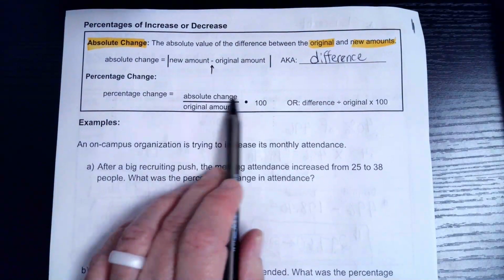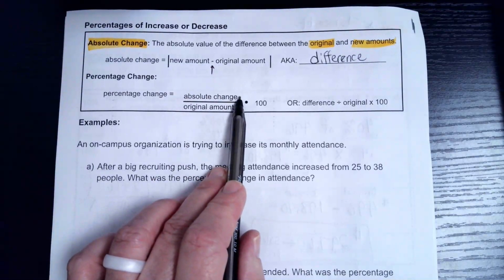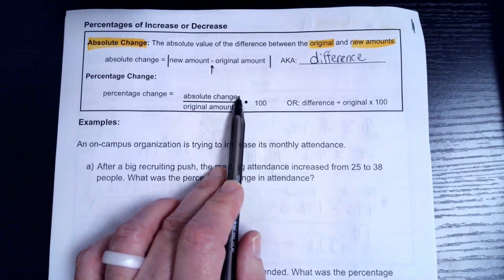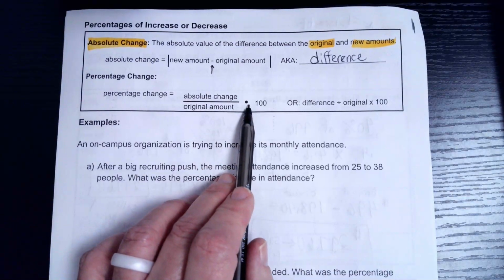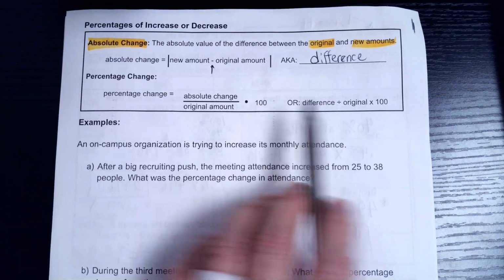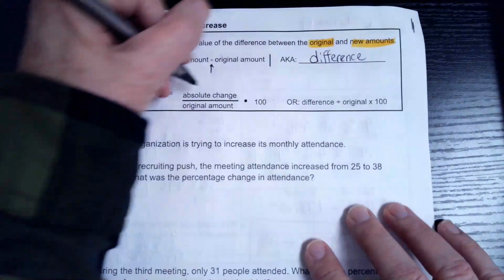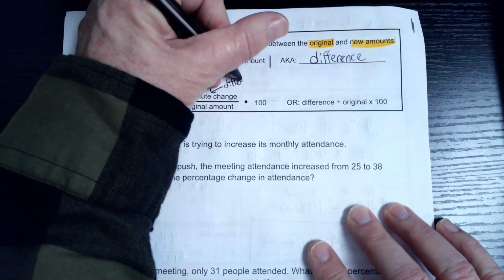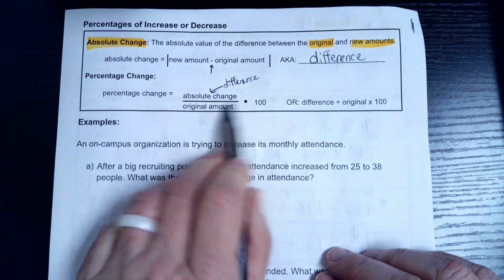You can get the absolute change. How do you get absolute change between a new amount and an old amount? You subtract. You can put that over the original amount, and you can multiply by 100. Or they say you could take the difference. If you look at that, absolute change is the difference, over the original times 100.